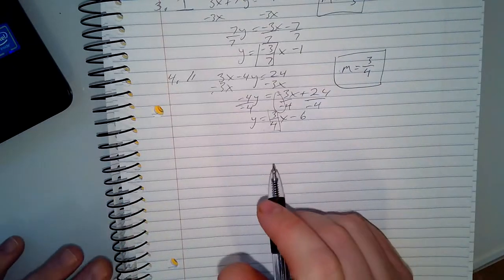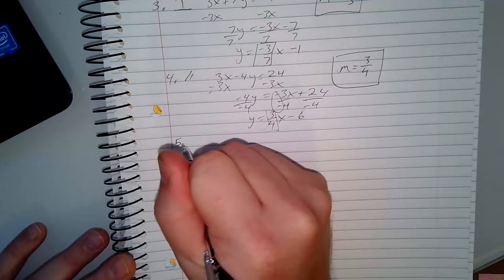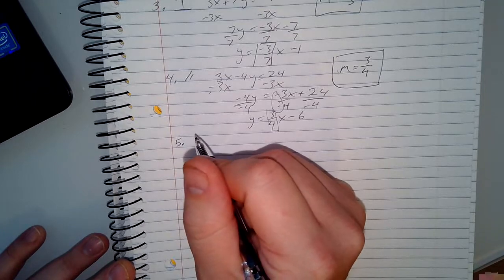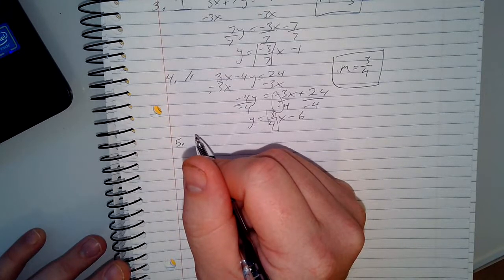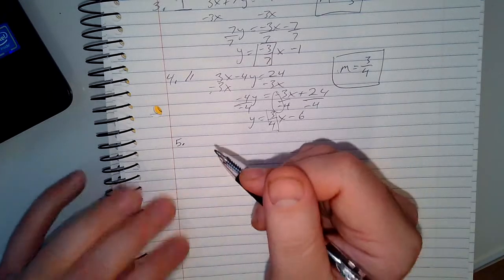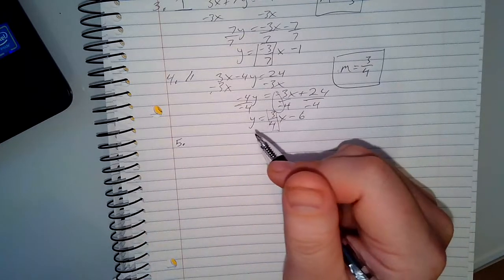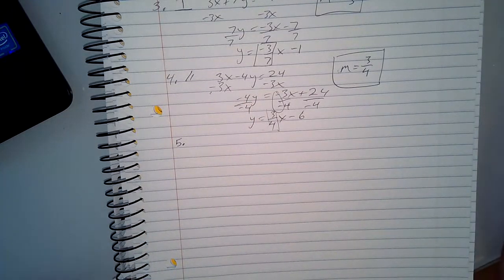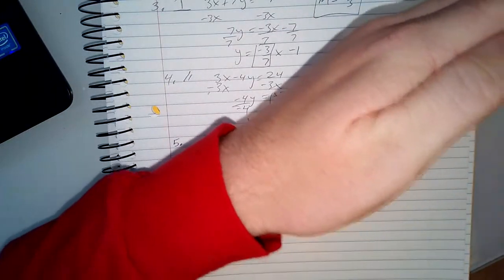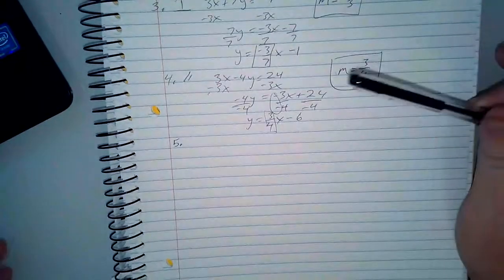All right, number five says, which of the following best describes the lines y minus 8 equals 3x and 4 minus 4y equals 12x? They want to know parallel, intersecting, perpendicular, or skew. Skew you won't talk about until you're talking about different planes. Here's what a skew line is. We have one line on one plane going this direction, and another line on another plane going this direction. See how they're not touching? But they would intersect if they were on the same plane, right? So skew lines are in three-dimensional space.